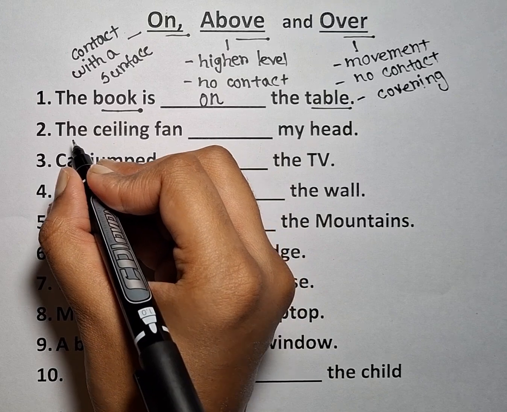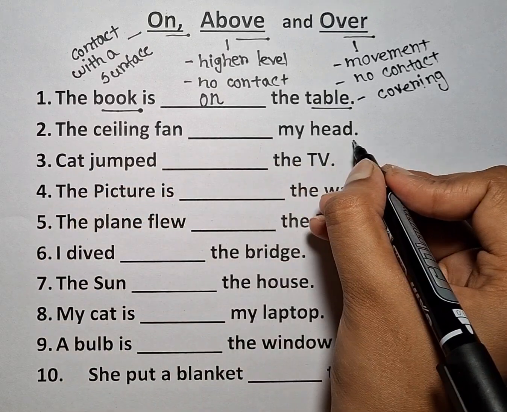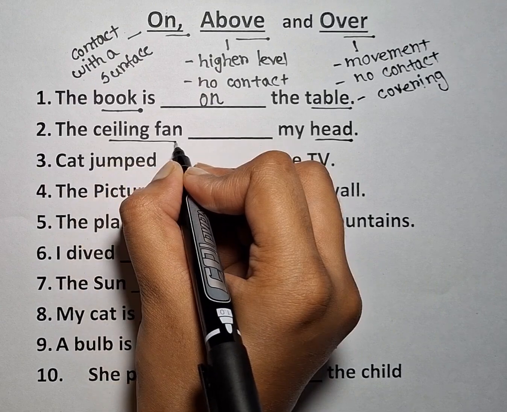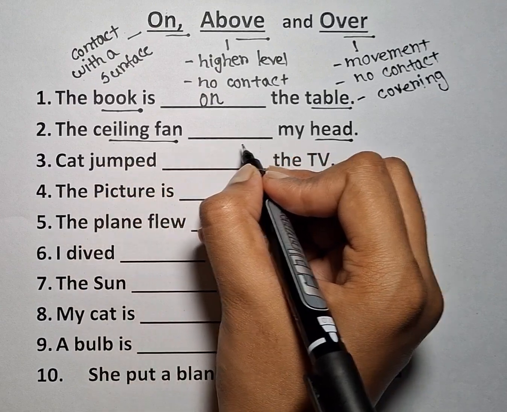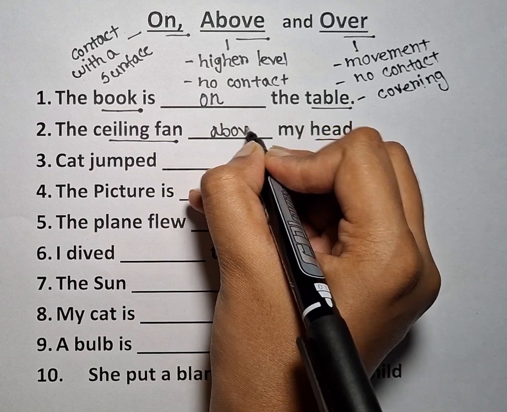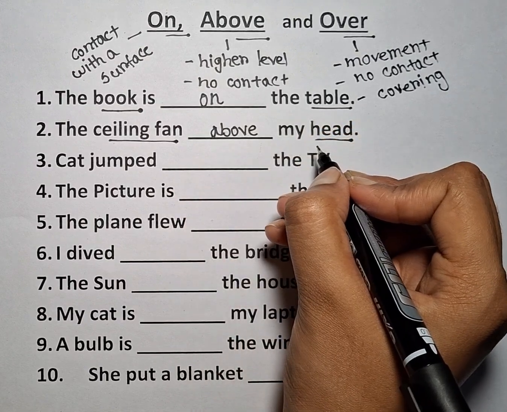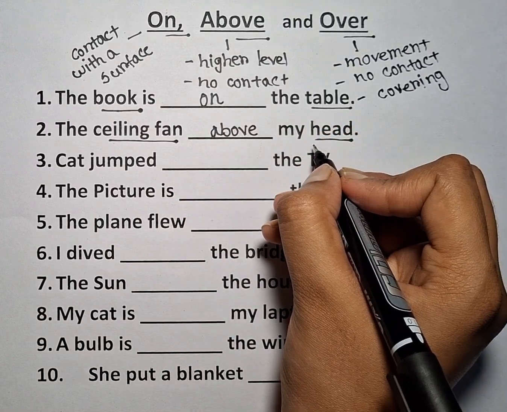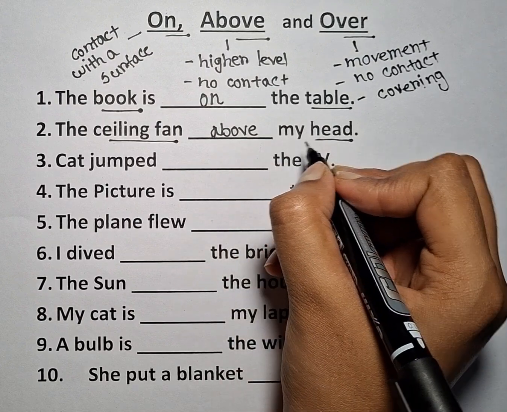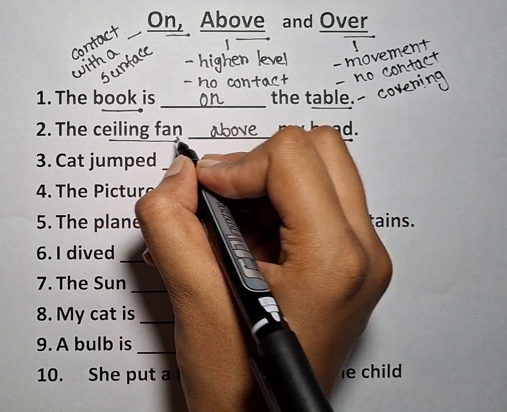Number 2. The ceiling fan is blank my head. Here the head is the surface and the ceiling fan is the object. Above is more appropriate in this context as it implies a position higher than something else without necessarily covering it, and there is no contact, and the ceiling fan is always above us.